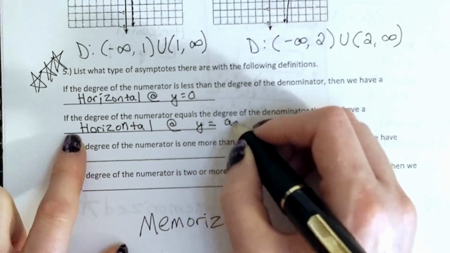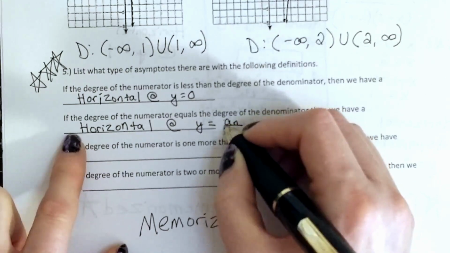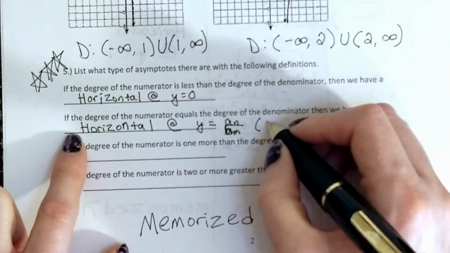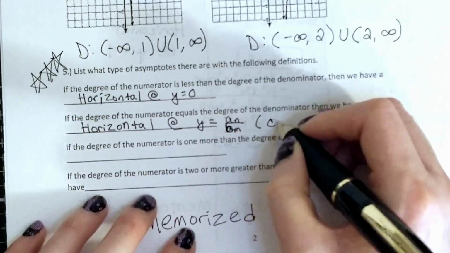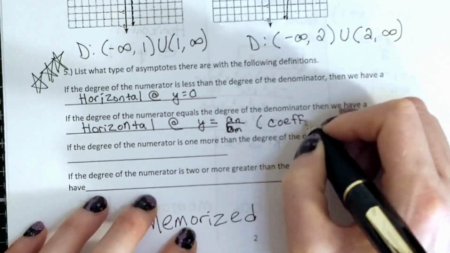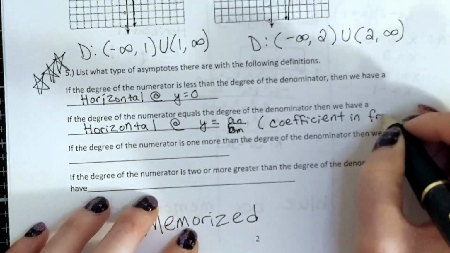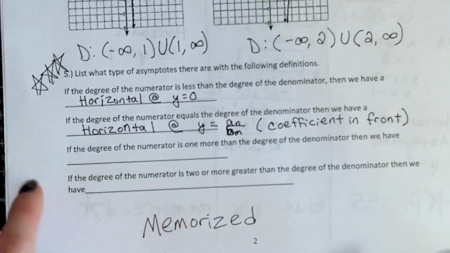So it was a to the n over b to the m. So you pick off the coefficients in the front from the numerator and the denominator. You pick off the first coefficients. And we did that on that first page.